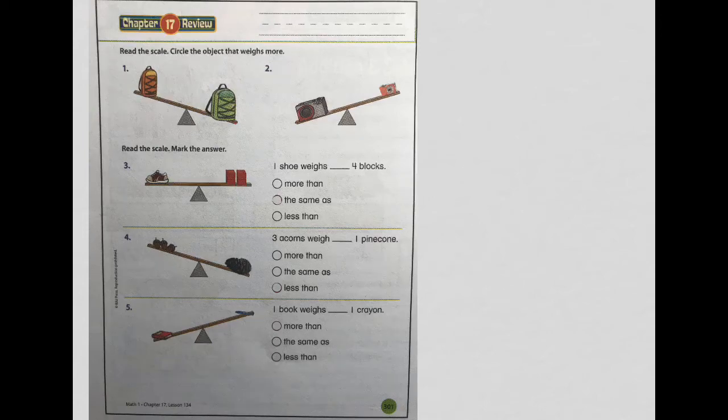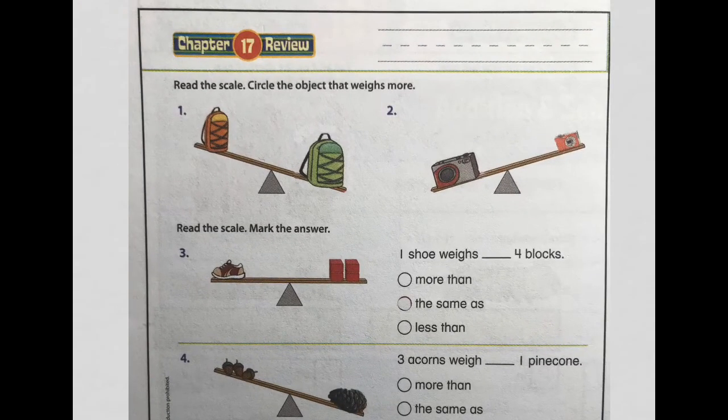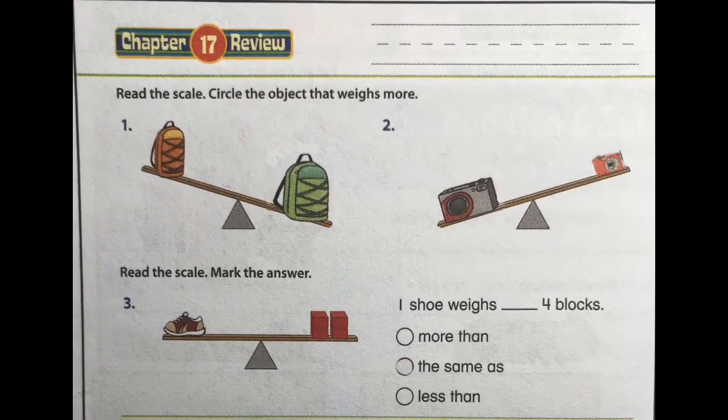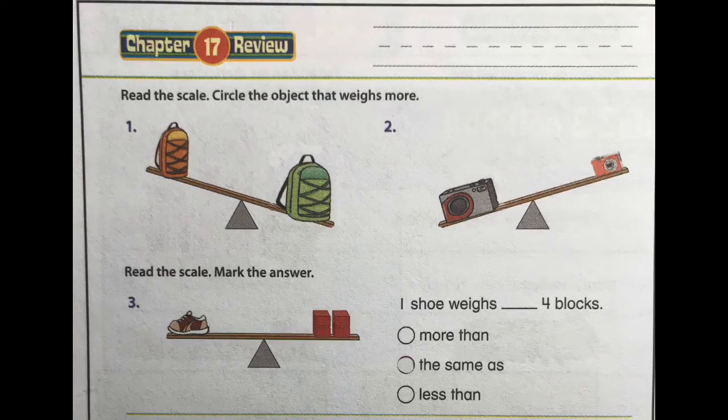We made it to the end of the chapter. Woohoo! All right, so we're going to do our review together. You need page 301 out of your workbook. So let's take a look at number 1. Because this is a review, we are going to go a little faster.